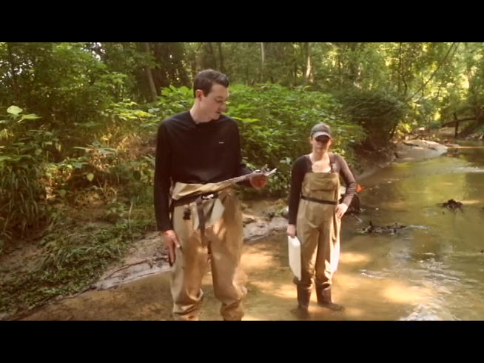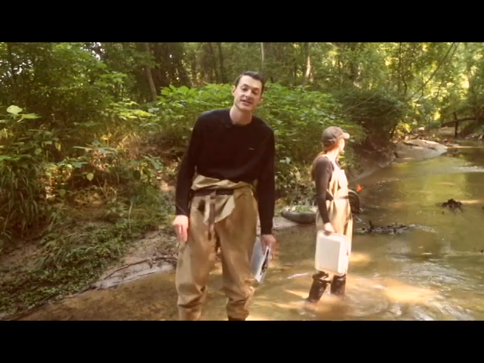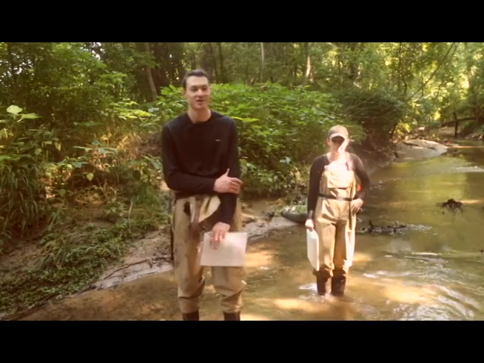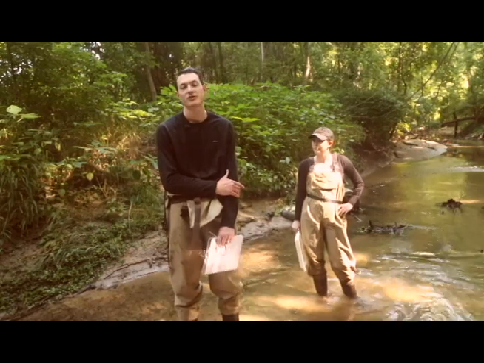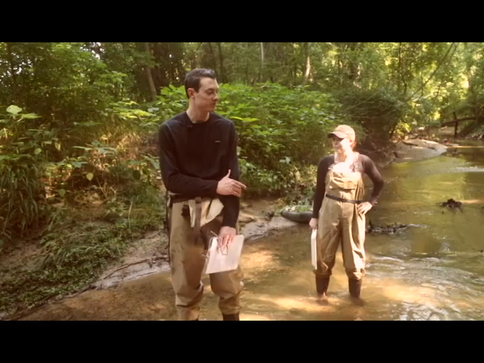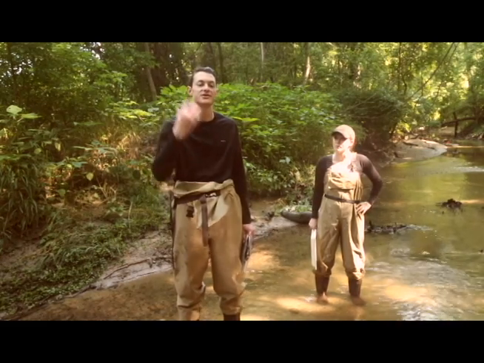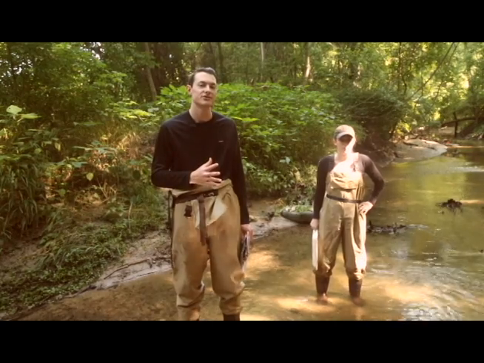Our next parameter: are there submerged aquatic plants? In Illinois, usually you're going to mark no. We do not have very many aquatic plants that grow in our streams. An aquatic plant that's submerged means that it's rooted in the bottom of the stream and it grows up to the surface of the stream. It has to live in the stream.